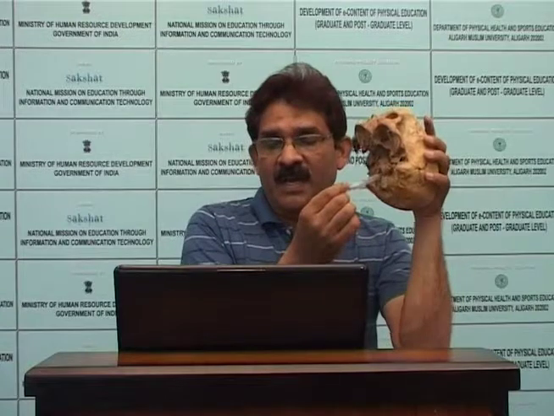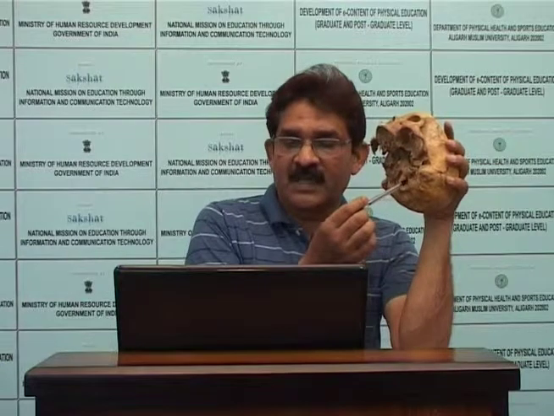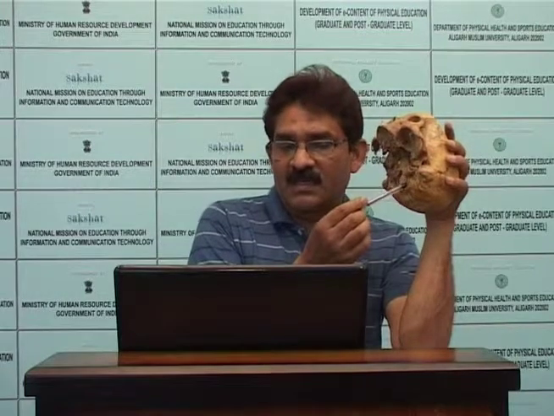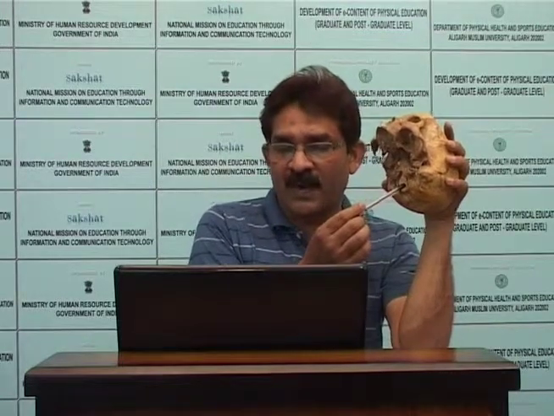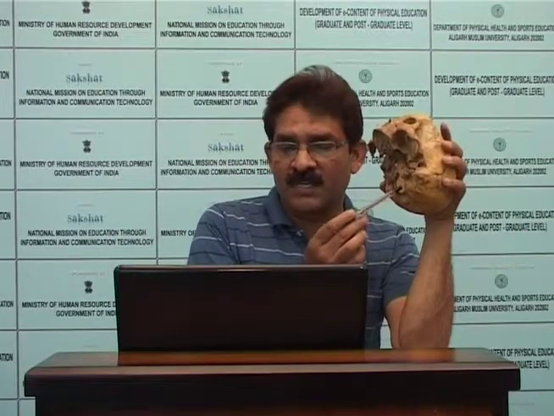The occipital bone forms the posterior and inferior aspect of the skull. Foramen magnum is a large foramen for passage of the spinal cord. The foramen magnum divides the occipital bone into three parts.